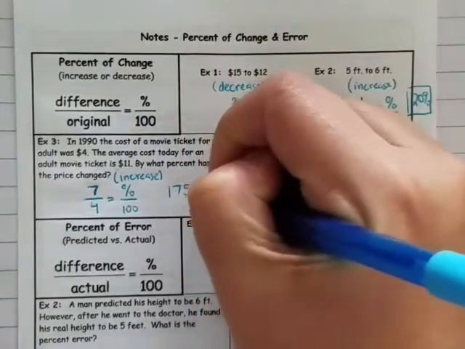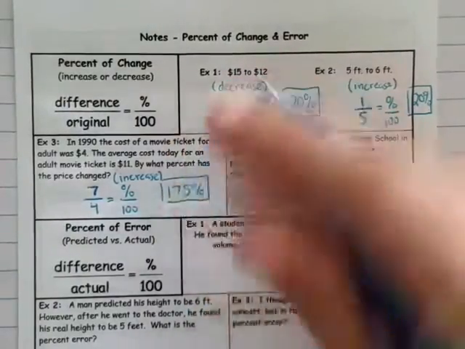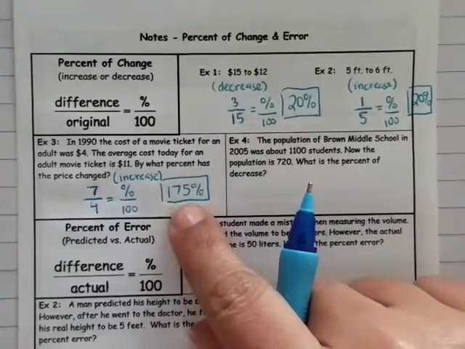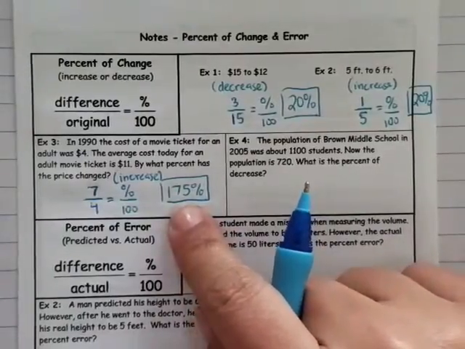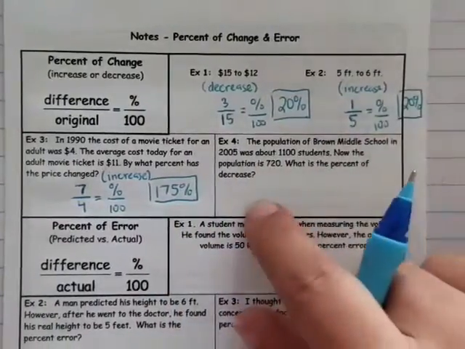So ticket sales prices for adults have increased by 175% since the year 1990.